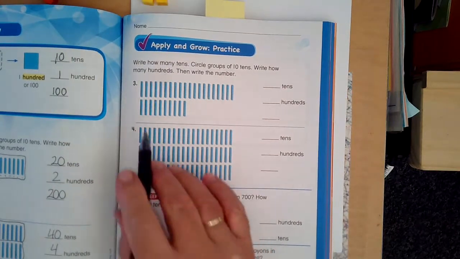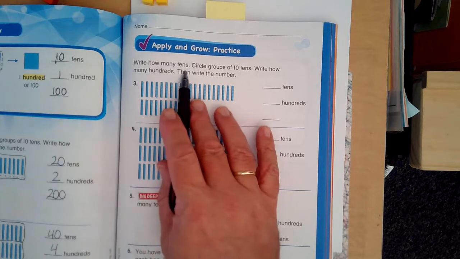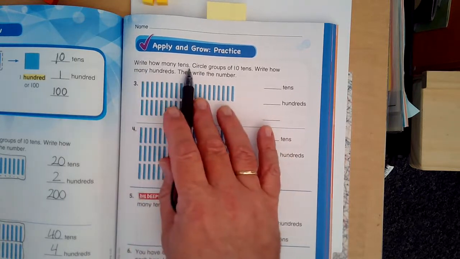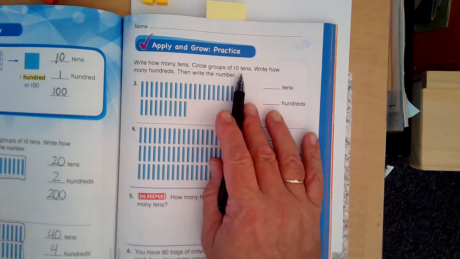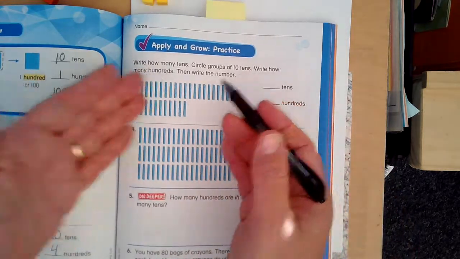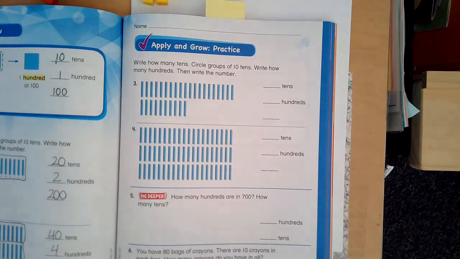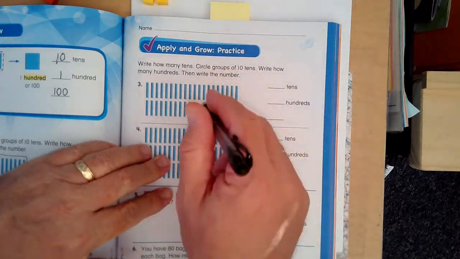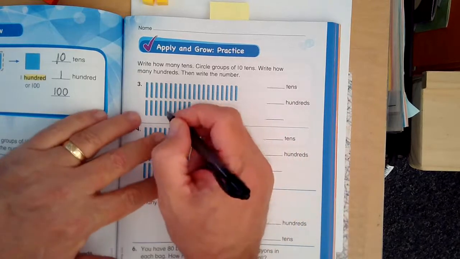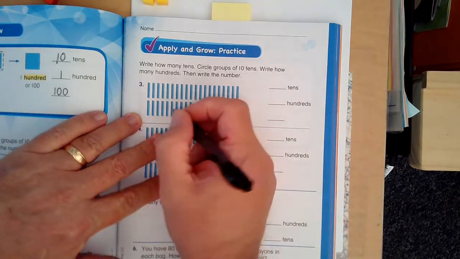315, we have this. It says apply and grow. Let's practice. Write how many tens? Circle groups of 10. Write how many hundreds? Then write the number. It's the same instructions that we had over here. I bet you can do it. If you want to pause and do this one and then watch when I come back, or when you turn it back on, go ahead.